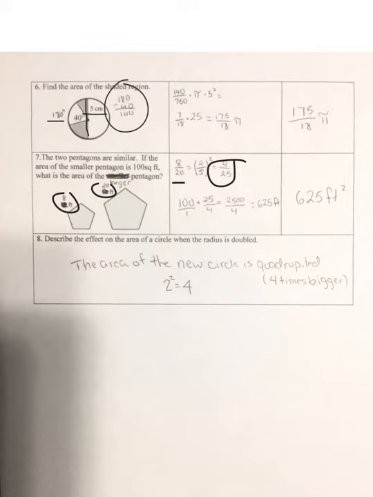So when you increase it, the bigger pentagon will have an area of 625 square feet. Right.